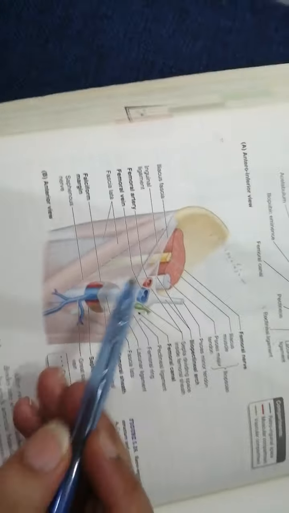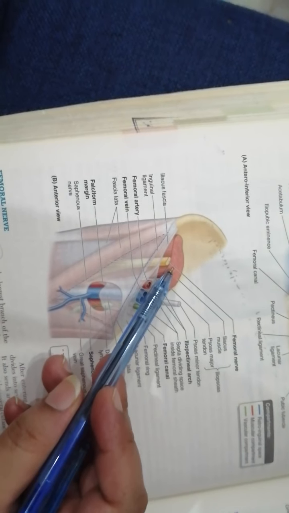Once it reaches the midpoint of the inguinal ligament, you can see the relations in this diagram. This is the femoral nerve. This is the psoas muscle tendon, and this is the iliacus muscle. The femoral nerve lies just in front of that, outside the femoral sheath and lateral to the femoral vessels. Once it enters the thigh, it lies lateral to the femoral vessels, and it is present outside the femoral sheath.